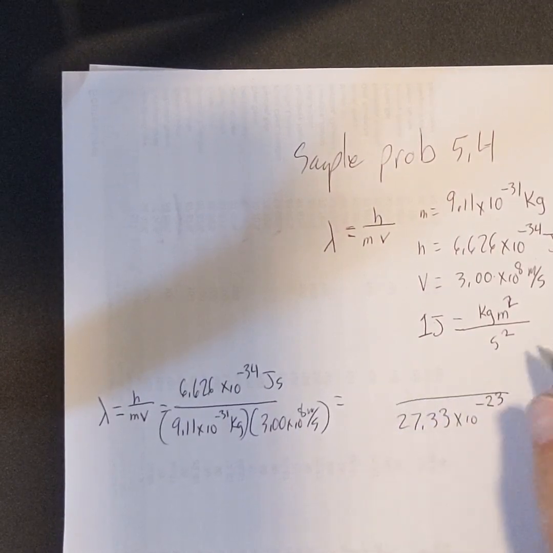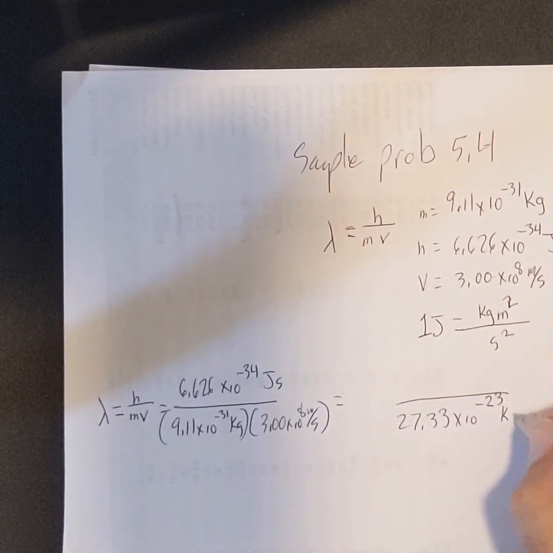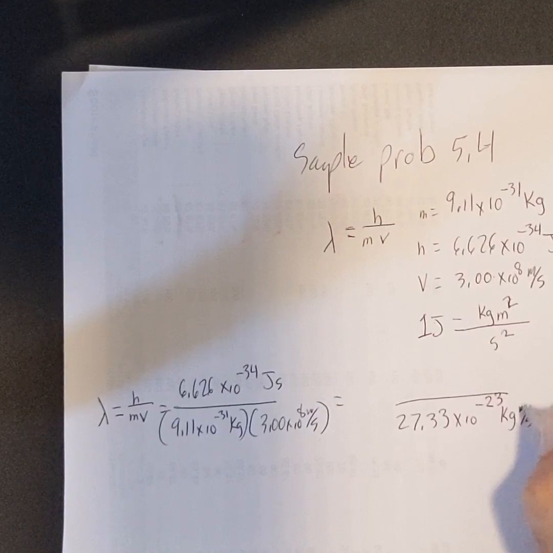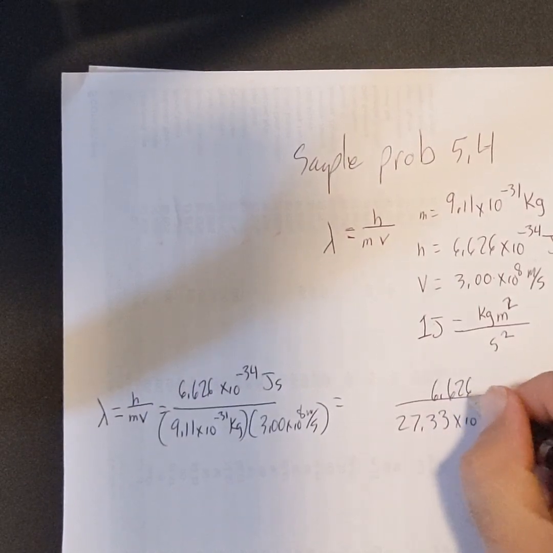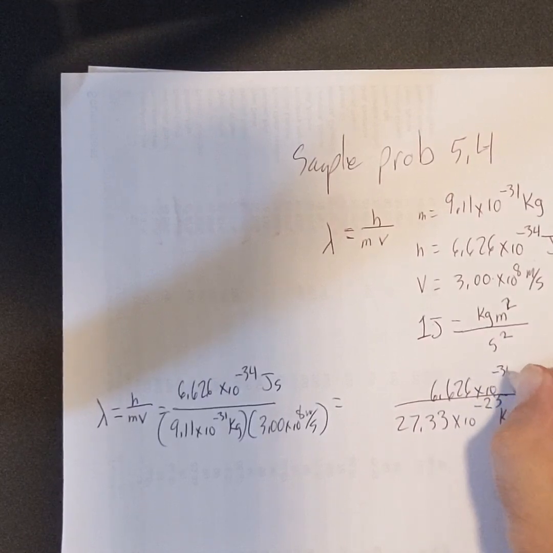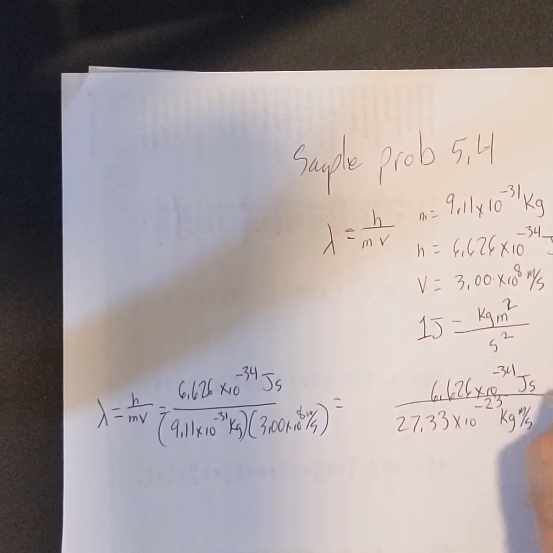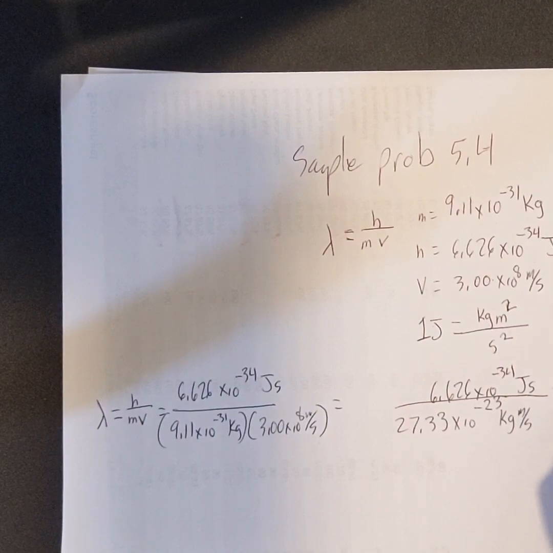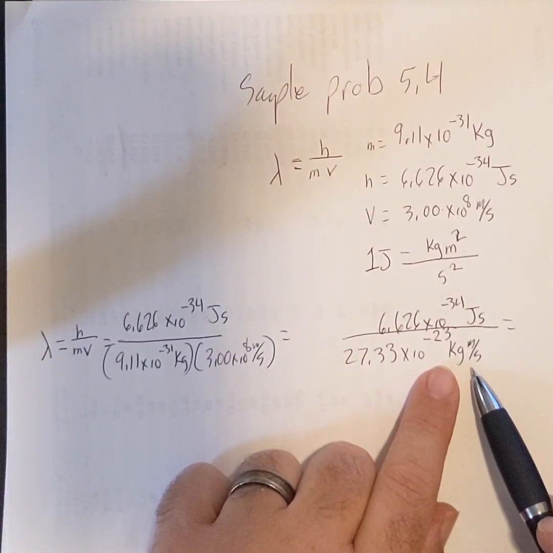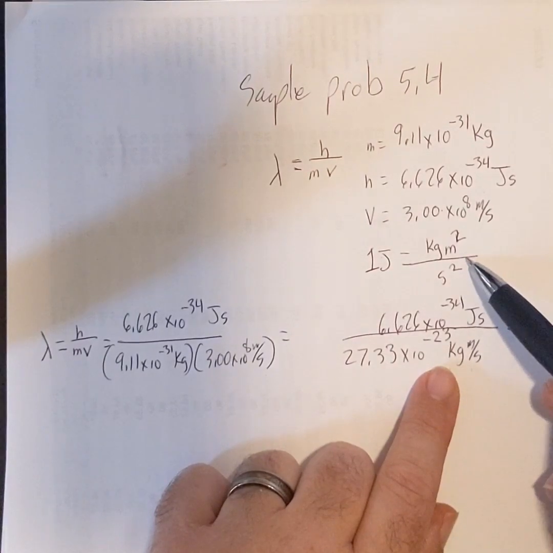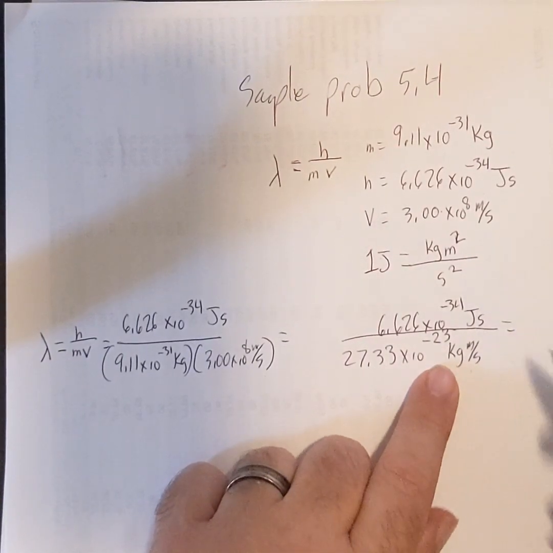Okay, so we still got kilograms meters per second, and 6.626 times 10 to the negative 34th joule seconds. We still don't have anything that cancels out. But if we look here, we got kilograms meters per second. That's very similar to joules. So we're getting there.